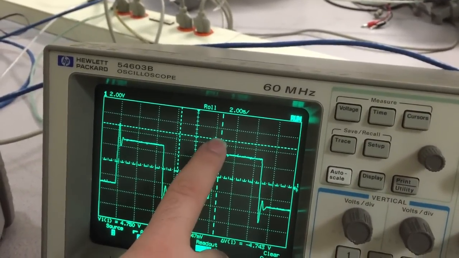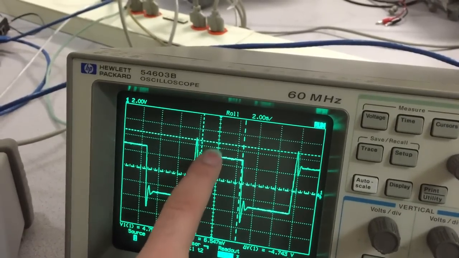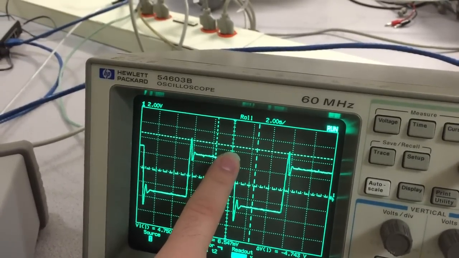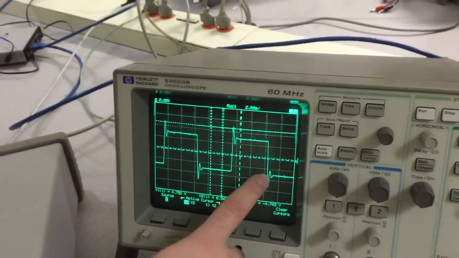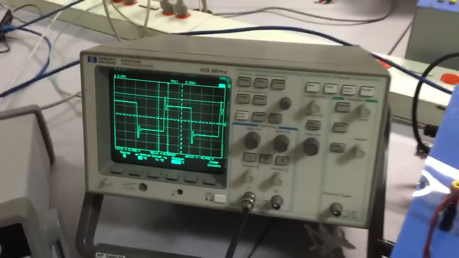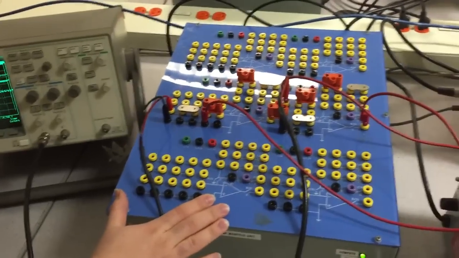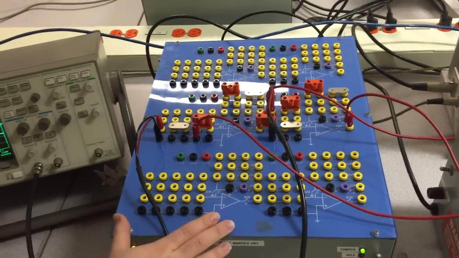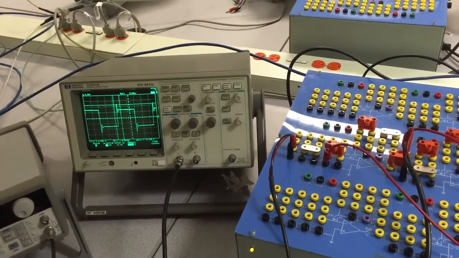The overshoot here is around 2 and a bit volts, which is roughly 40% of the 6 volt amplitude. So that's the overshoot, and that's kind of what we are expecting. If you have set this circuit correctly and everything is proper, you'll get the same diagram like this.